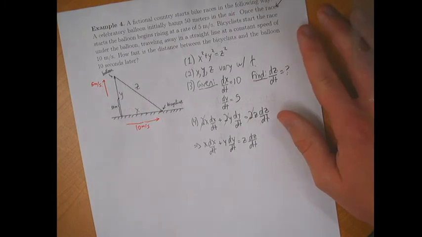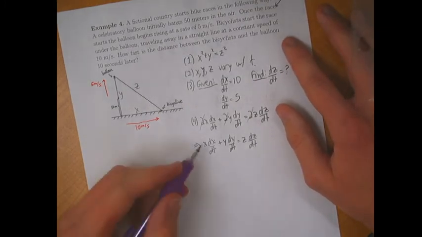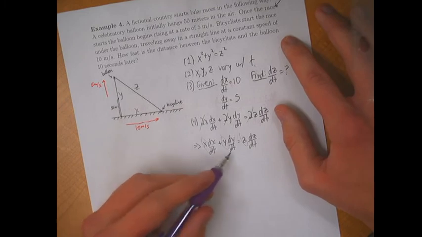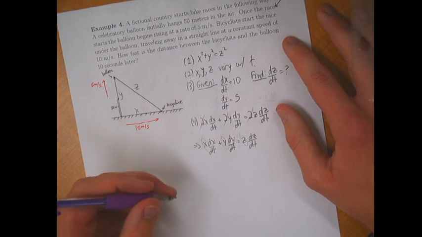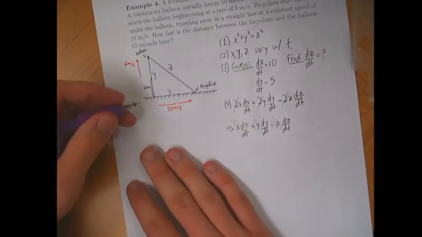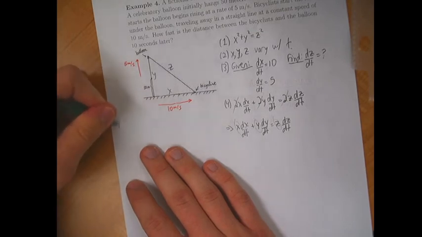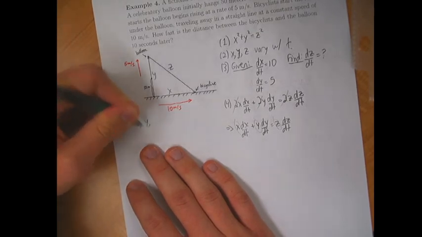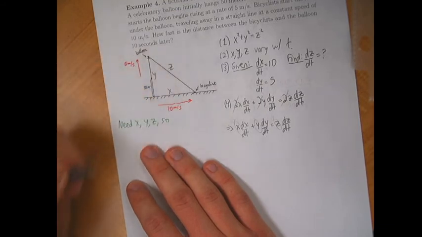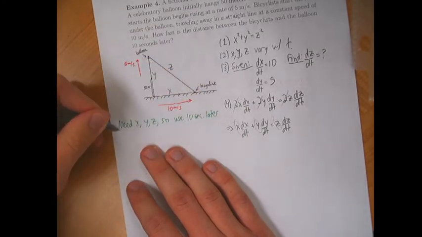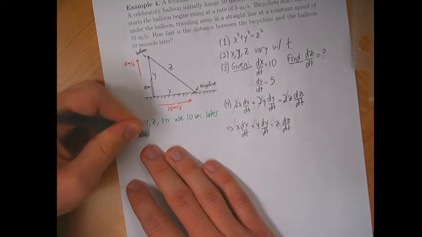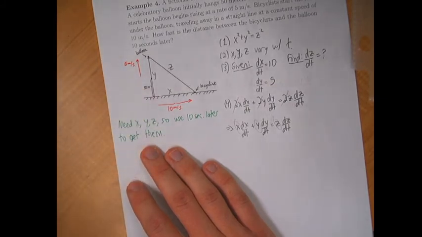But now here's the catch. We don't have any of x, y, or z here. We have dx/dt and dy/dt, but now we need to use the remaining data to figure out what's going on. So we still need x, y, and z, and we need to use the data at 10 seconds later to get them. Now remember, x, y, and z are all still functions of time t.